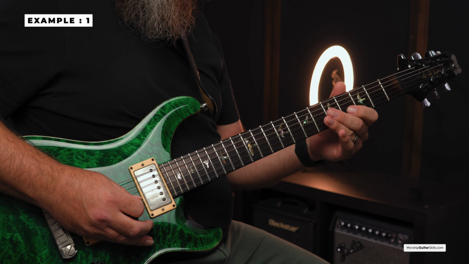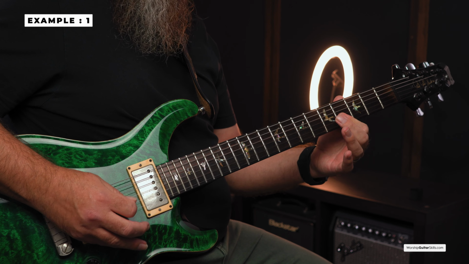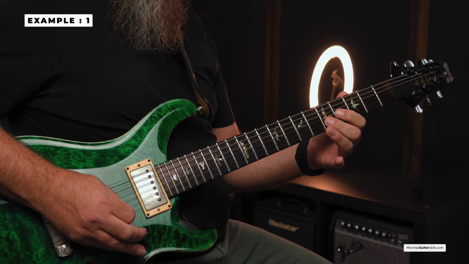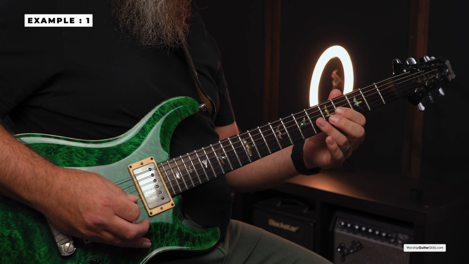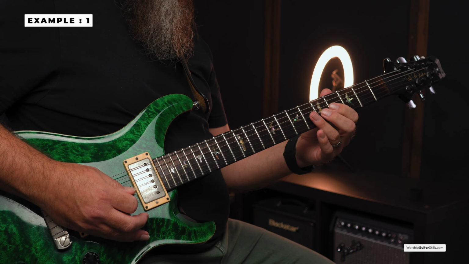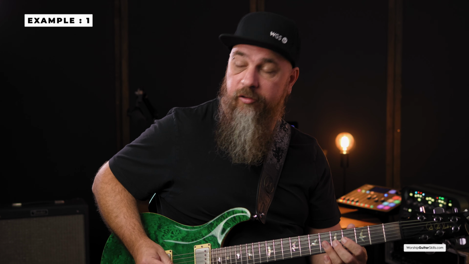So if I put that in groups of 4, that's my first one, and then the last 3 notes, the first 4 notes, the second 4 notes, and then the last 3 notes. Doesn't sound like much, but when I add in my delay and I play it consistently, one more time, then you can really hear what that does.